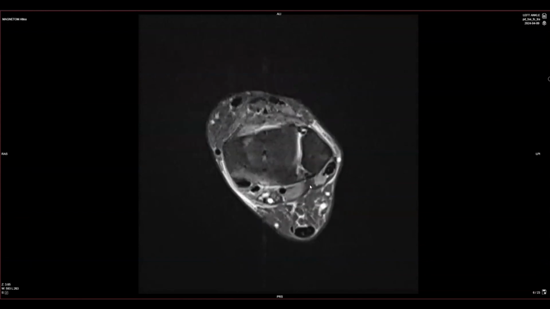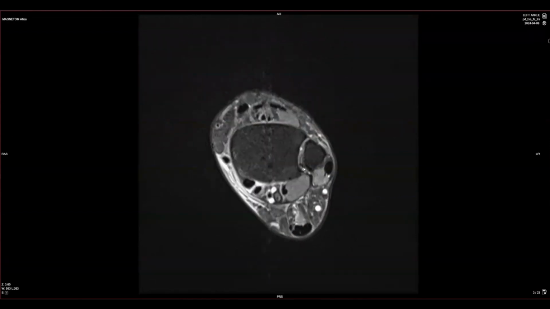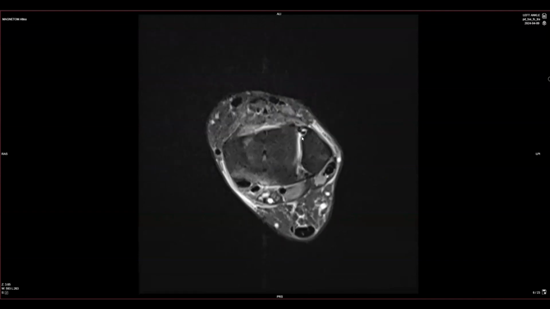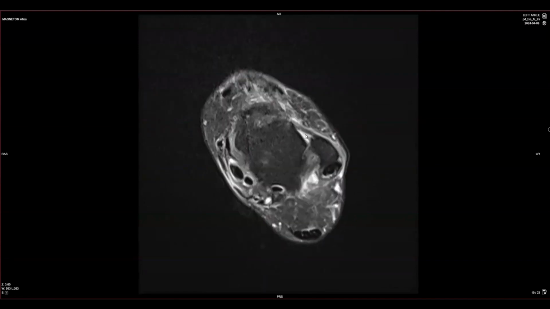Let's go to the lateral collateral ligament complex. Our syndesmosis, nice posterior, anterior, interosseous ligament region, not widened, probably around 2 millimeters.